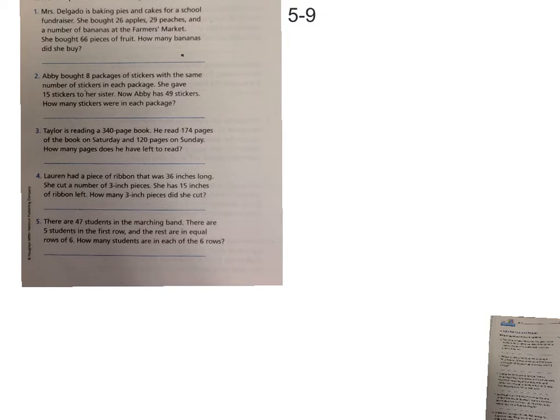So number 1 says, Mrs. Delgado is baking pies and cakes for a school fundraiser. She bought 26 apples, 29 peaches, and a number of bananas at the farmer's market. She bought 66 pieces of fruit. How many bananas did she buy? Well, we know that she bought 26 apples, added to 29 peaches, added to n for the amount of bananas, and that would equal 66 total pieces of fruit.